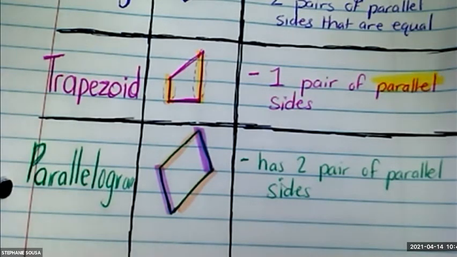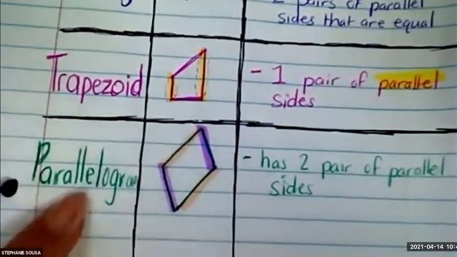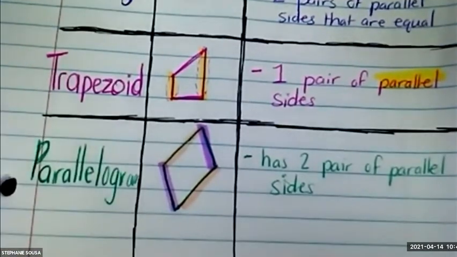A parallelogram has 2 pairs of parallel sides. So does a square, so does a rectangle, so does a rhombus. So squares, rectangles, and rhombuses are all parallelograms. Okay? Now, when we are naming shapes, we are going to name shapes with the most specific name, okay?